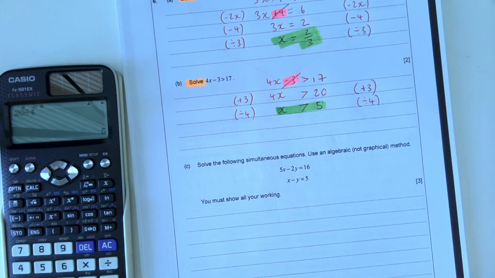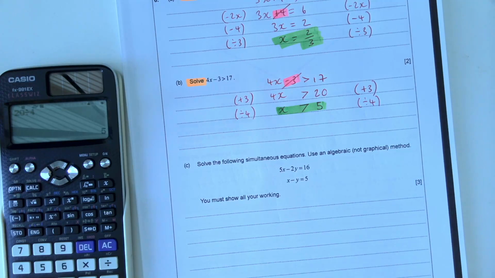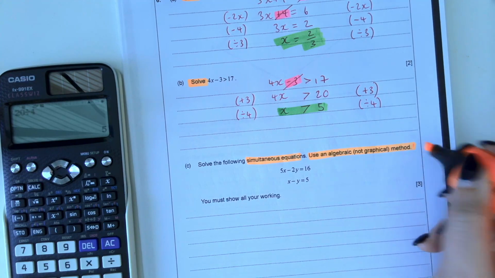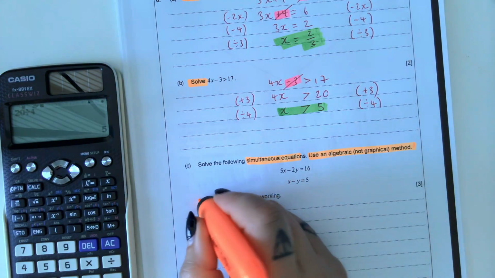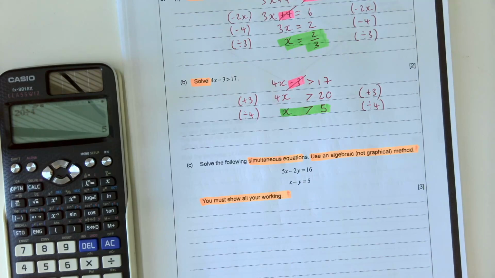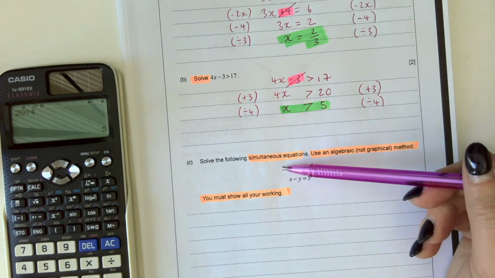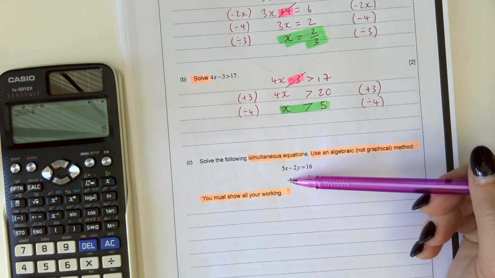Part C, solve the following simultaneous equations. Use an algebraic, not graphical method. You must show all your working out. Okay, so when I'm solving simultaneous equations, I'm looking for an x and a y value that works for both equations. The first thing I need to check are the coefficients of the terms. So if I look at the x terms, I've got 5x and 1x. So a coefficient of 5 and a coefficient of 1, they don't match. I'm looking to have terms that have the same coefficient.